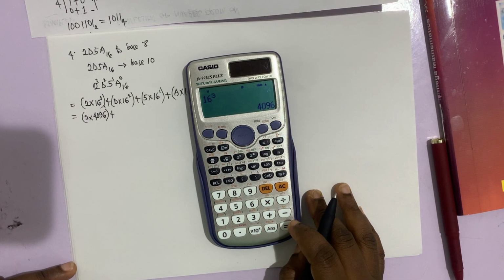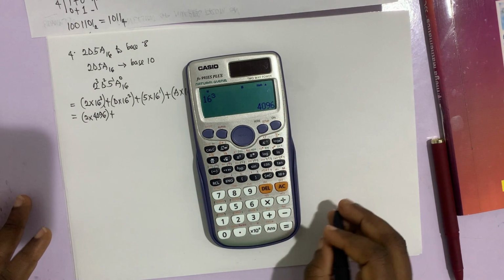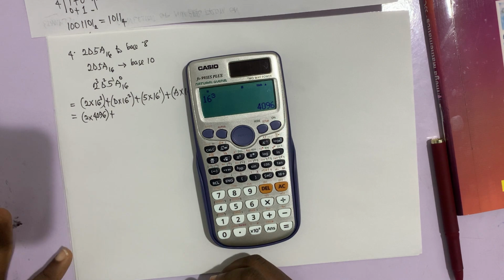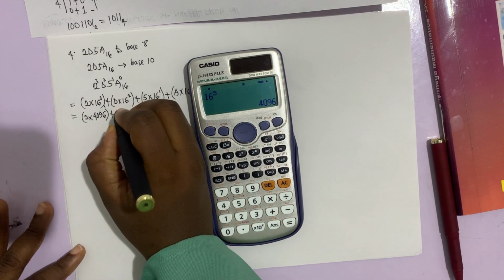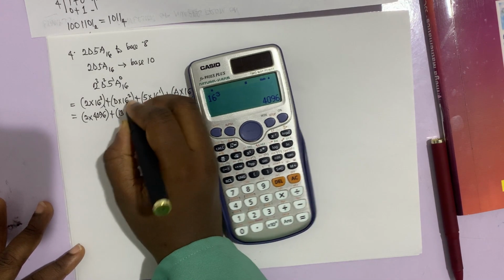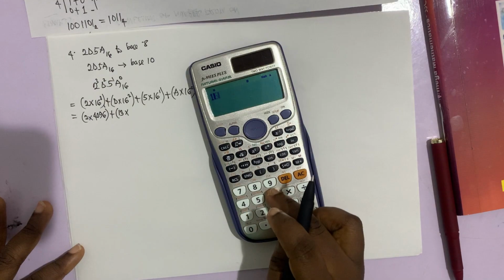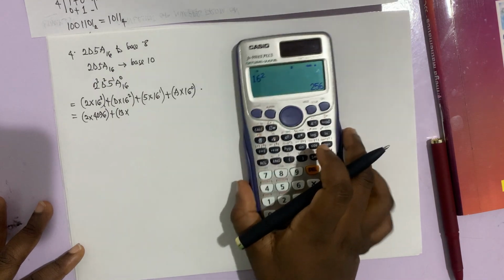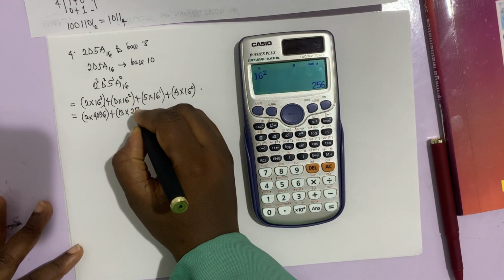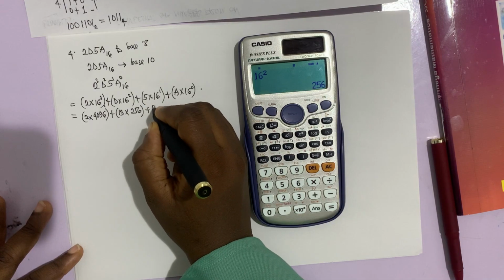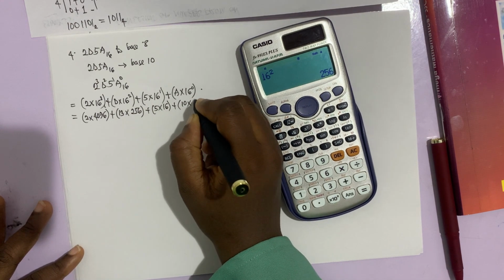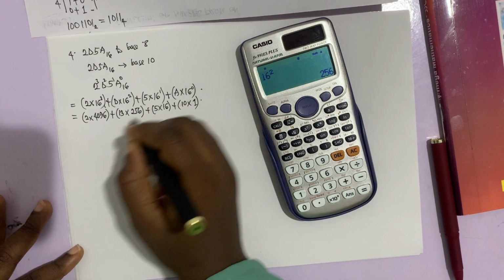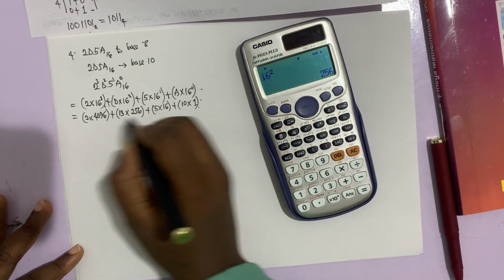D in base 16 is what? Remember, it's from 0 to 9, then A is 10, B is 11, C is 12, so D is 13 times 16 raised to the power 2, which is 256, plus 5 times 16 raised to the power 1, which is 16, and A is 10 times 16 raised to the power 0, which is 1.